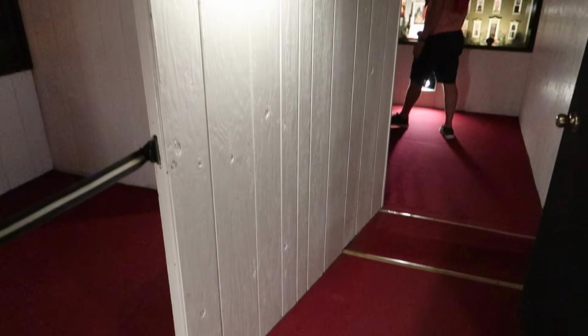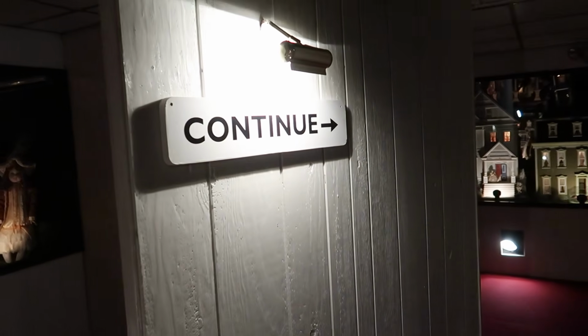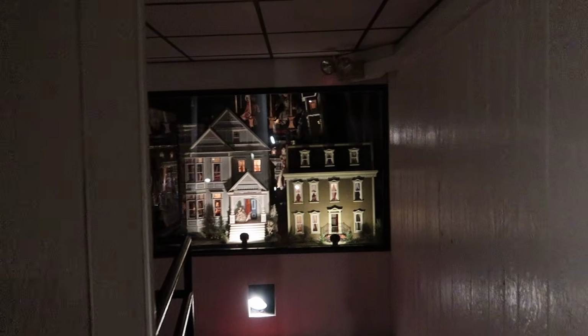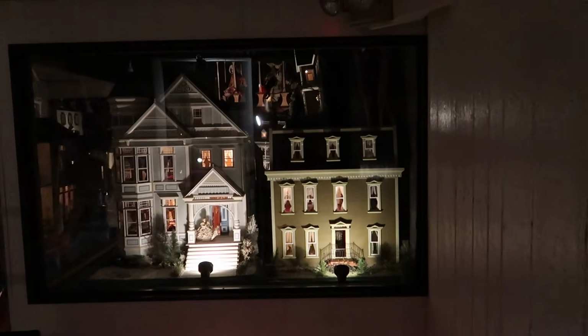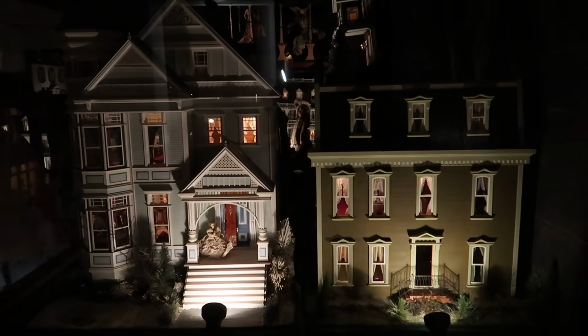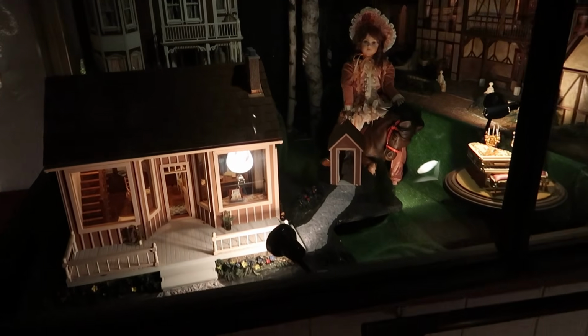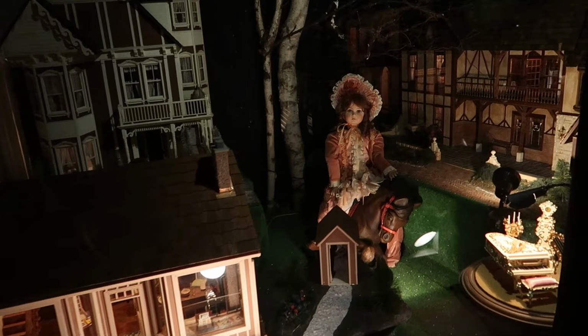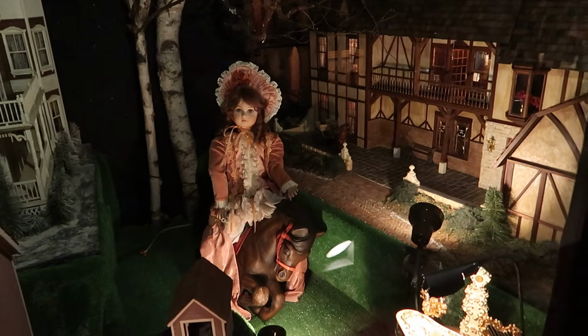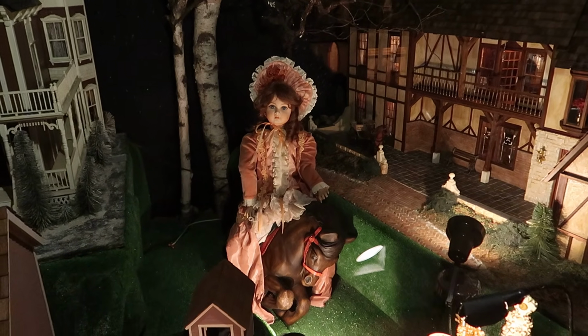We head into this room here. It's one of the largest collections in the House on the Rock. It's the Dollhouse collection. You see all the various doll houses. They have dolls, giant dolls in between them.